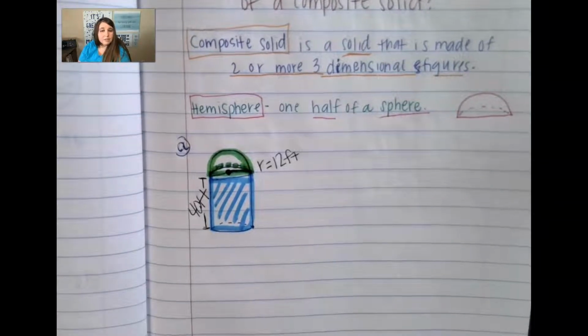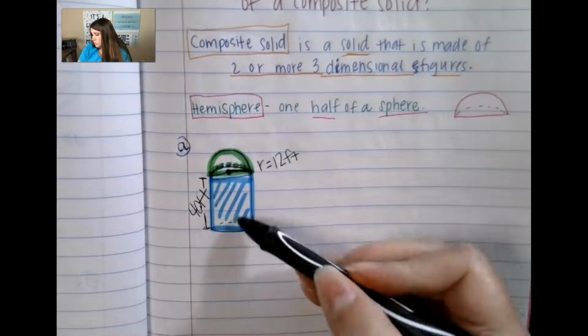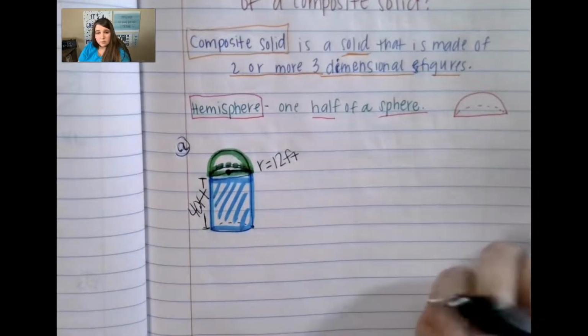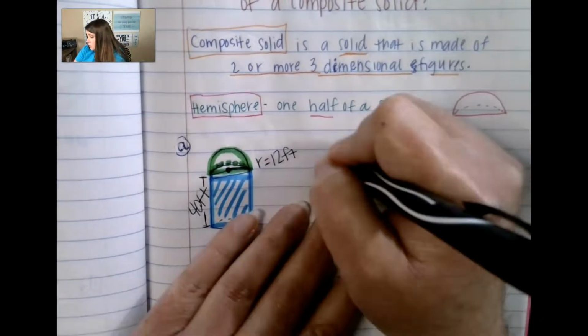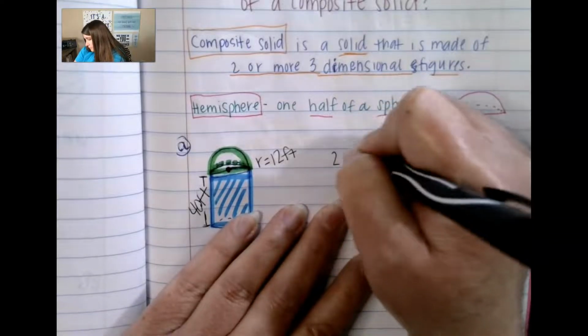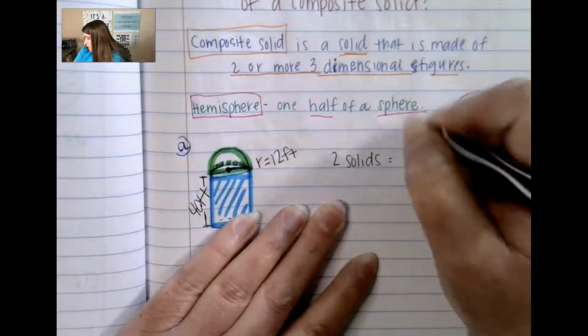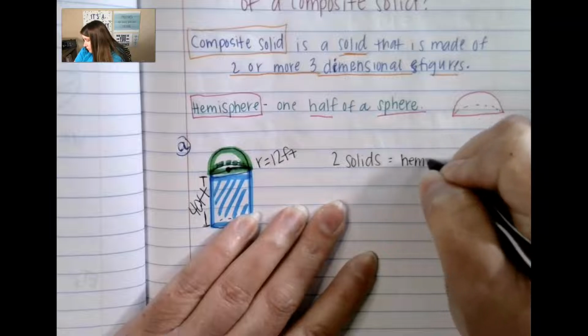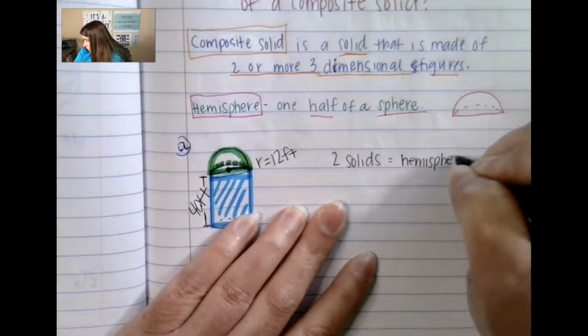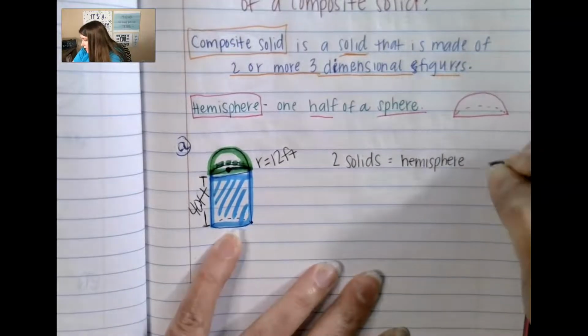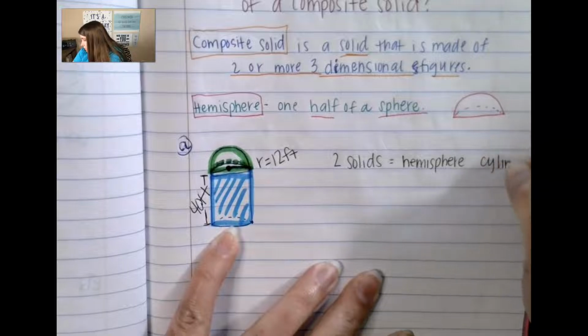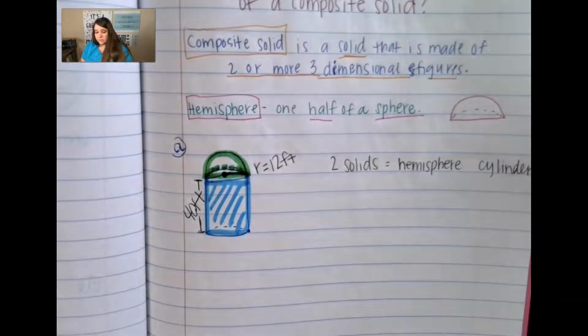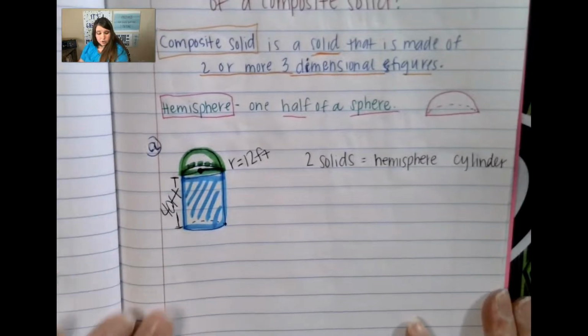We're going to break this into two different parts because there are two shapes here, two solids. One is the hemisphere, and the other solid is the cylinder.